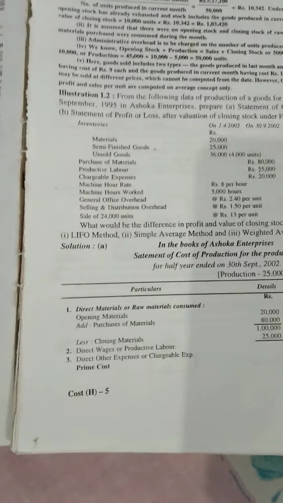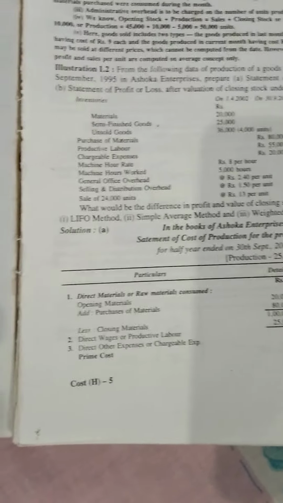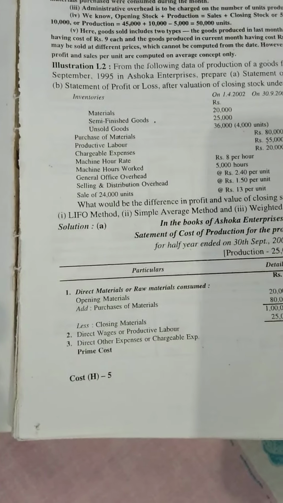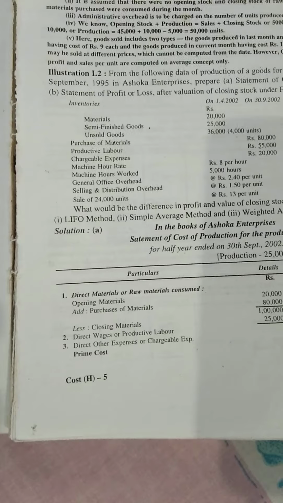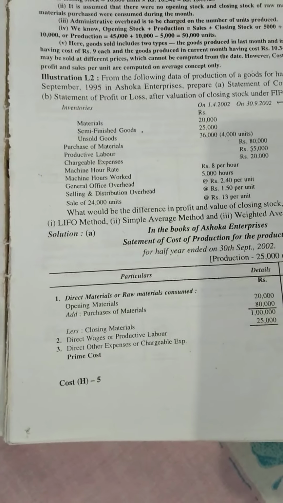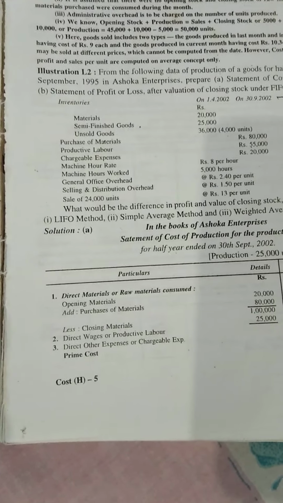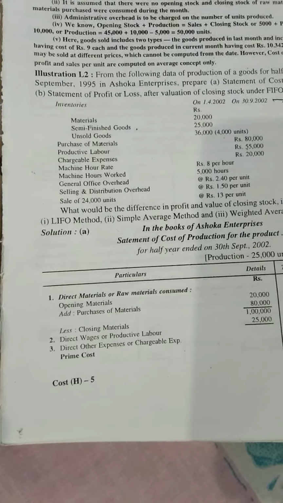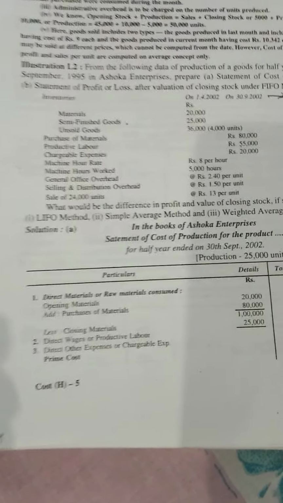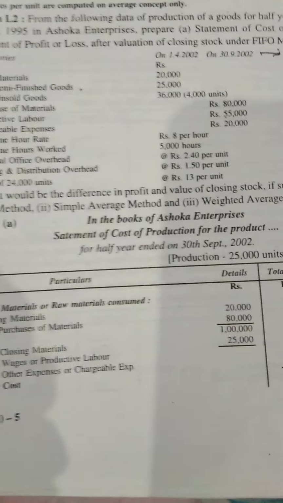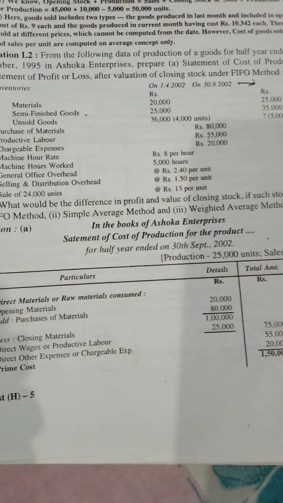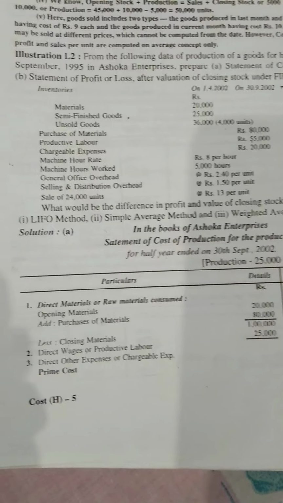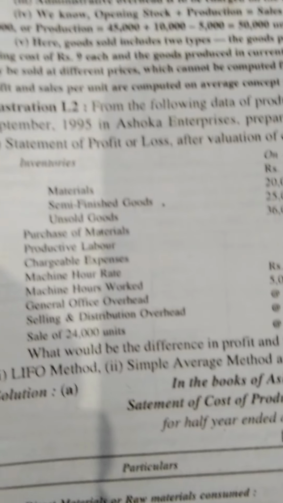Hello students, today I am going to explain one of the most important types of problem in cost sheet. That's how to calculate the value of closing finished goods under FIFO method, LIFO method, simple average method and weighted average method. And this type of sum is very important from the viewpoint of examination.